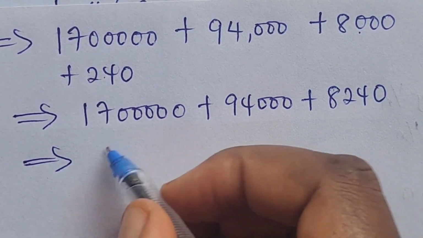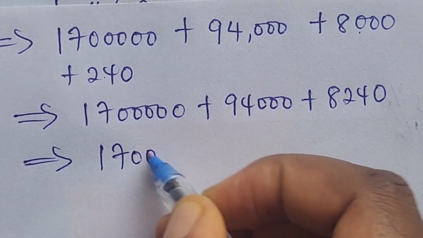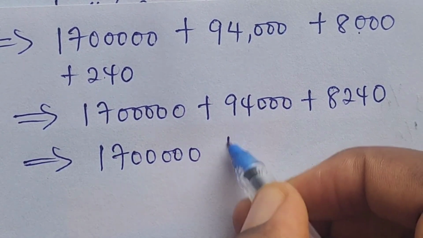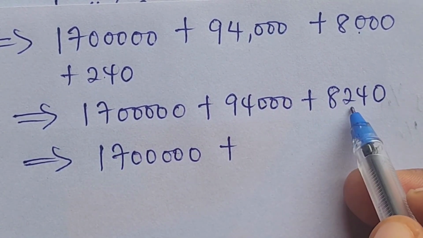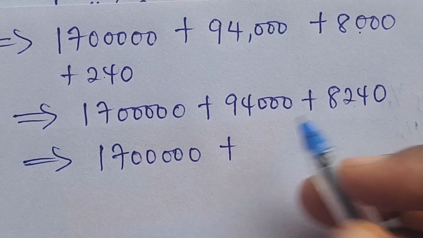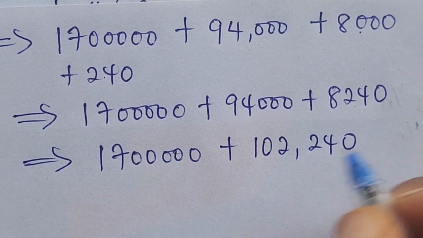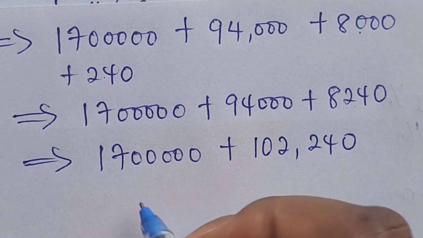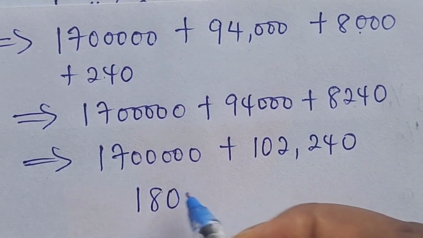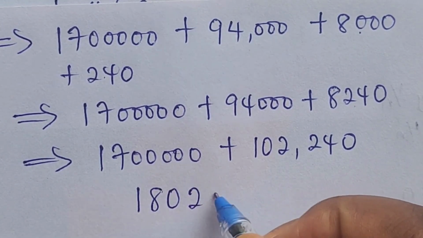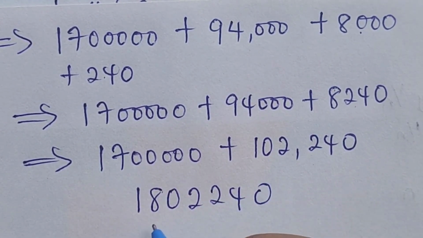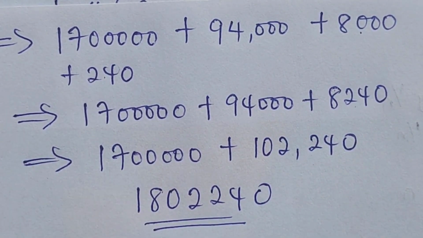So adding up this, we have 1,700,000 plus 94,000 plus 8,000. We have 1,802,240. And when we add up this, our final answer is 1,802,240.